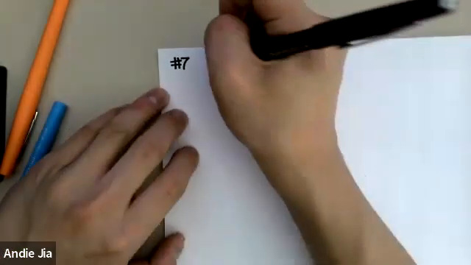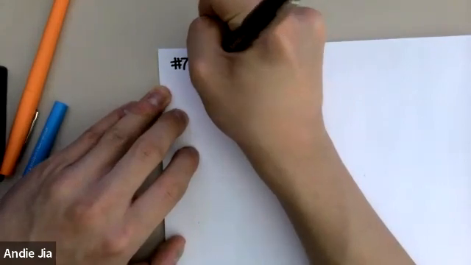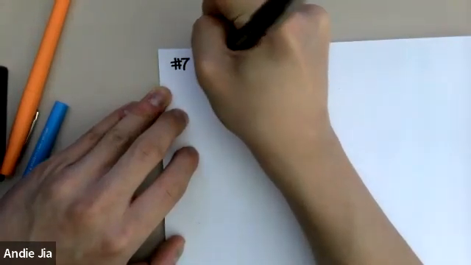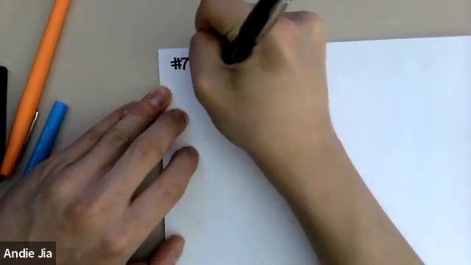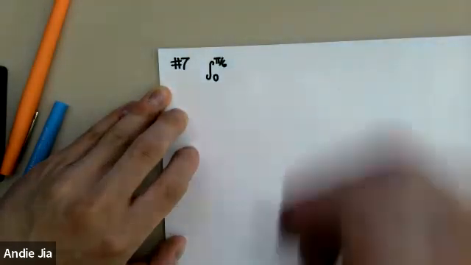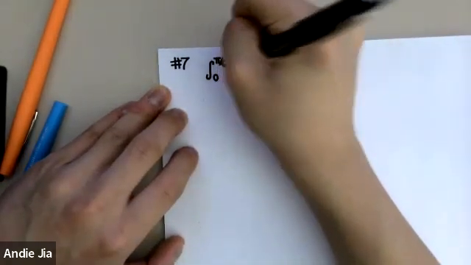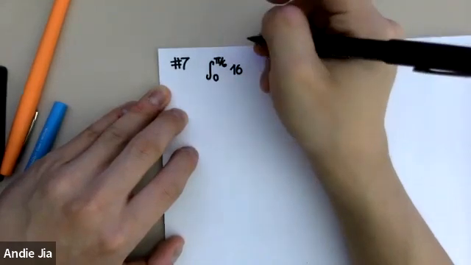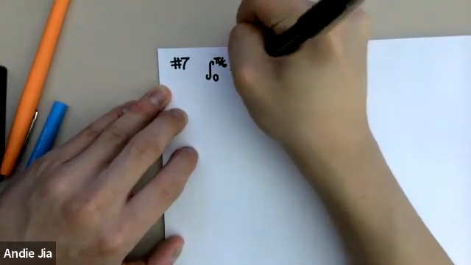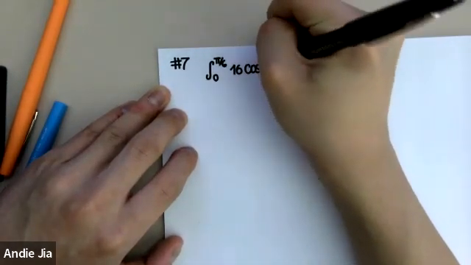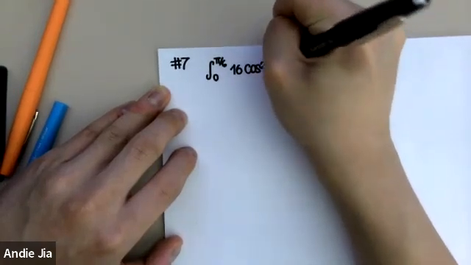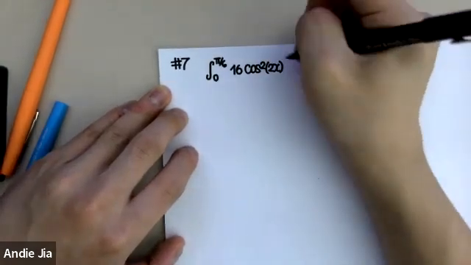So let's try one. It's going to be the integral from 0 to pi over 6 of 16 cosine squared of 2x, then sine squared of 2x.